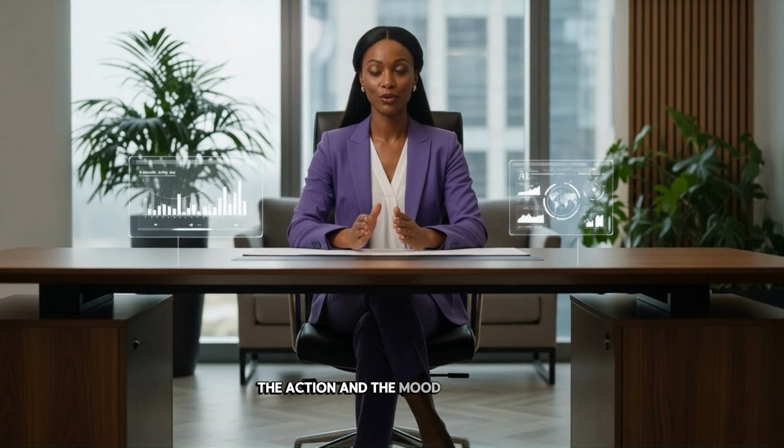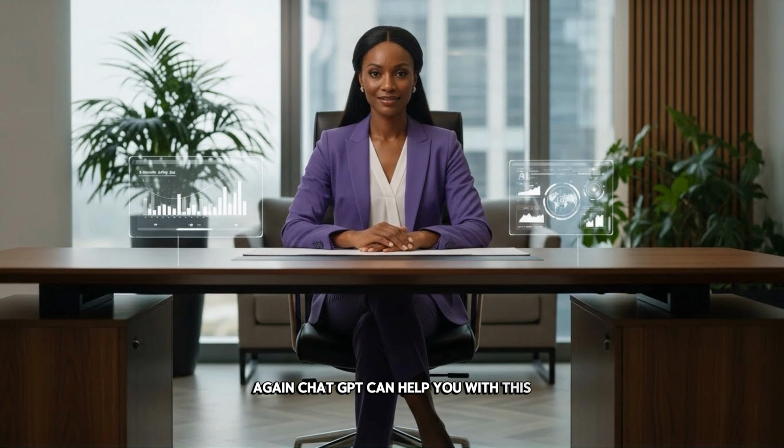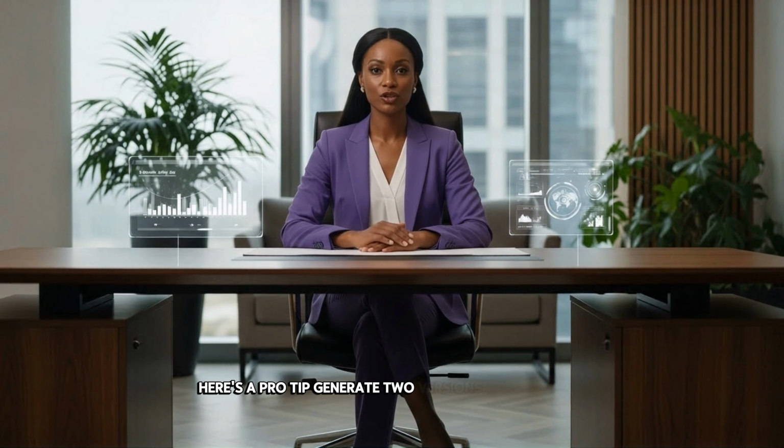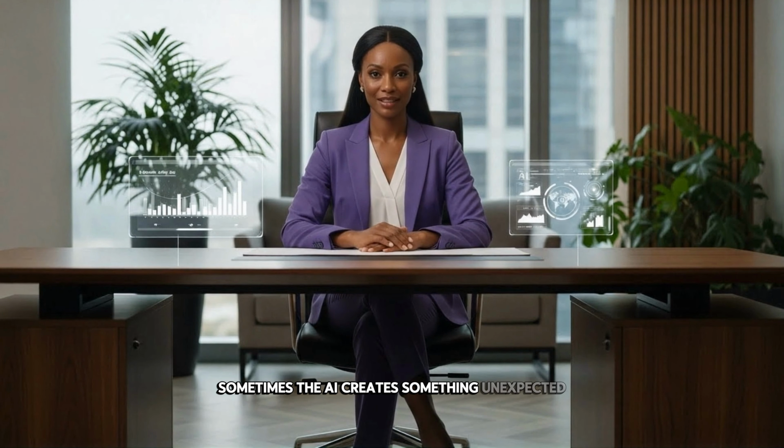Be specific but concise. Mention the subject, the action, and the mood or lighting. Again, ChatGPT can help you with this. Click Generate and wait about 1 to 2 minutes. Repeat this process for each of your 4 or 5 scenes. Generate each one separately. Here's a pro tip. Generate 2 versions of each scene. Sometimes the AI creates something unexpected, and having options is always good.